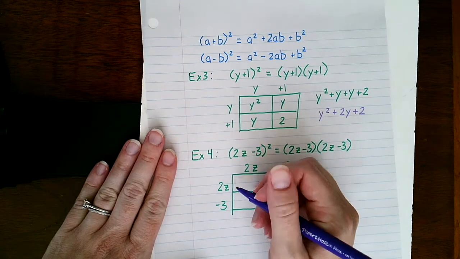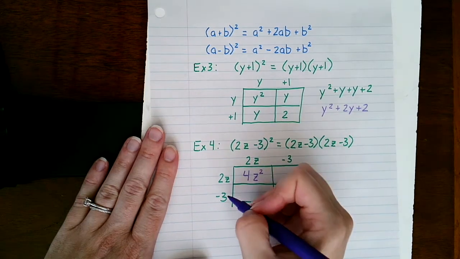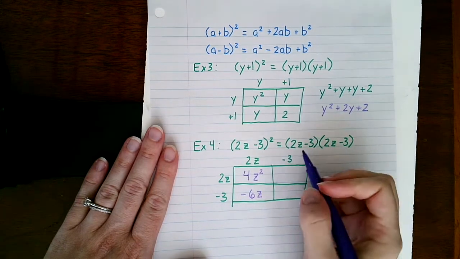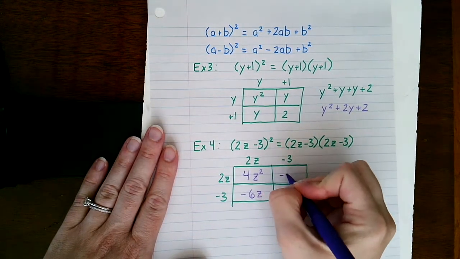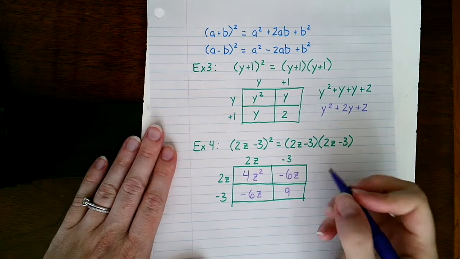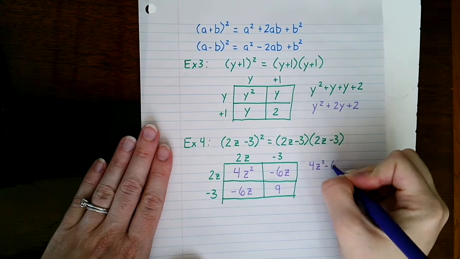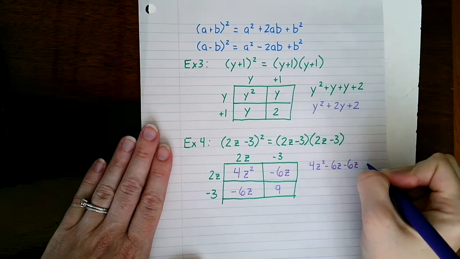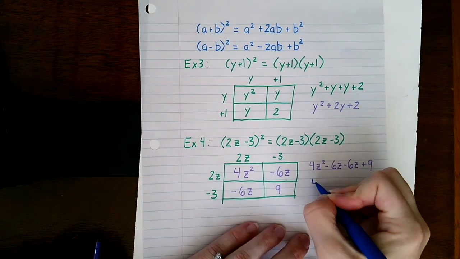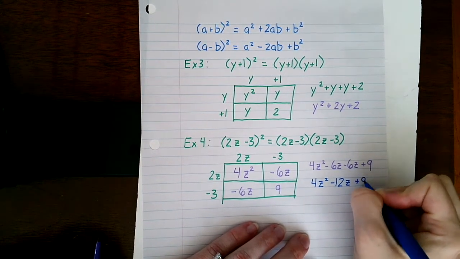So 2z times 2z is 4z squared. 2z times negative 3 is a negative 6z. The same thing over here, 2z times negative 3, negative 6z. Negative 3 times negative 3 gets me a positive 9. So over here I get 4z squared minus 6z minus 6z plus 9. Combine like terms, and my final answer is going to be 4z squared minus 12z plus 9.